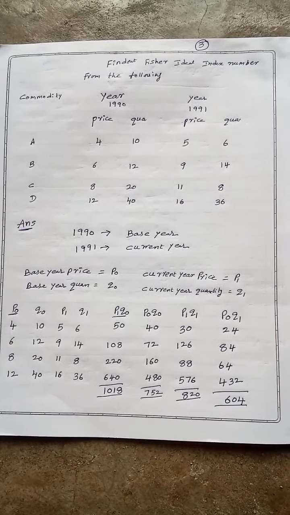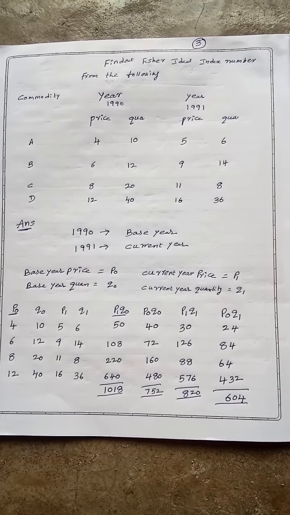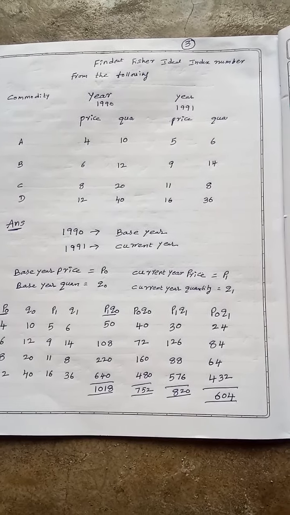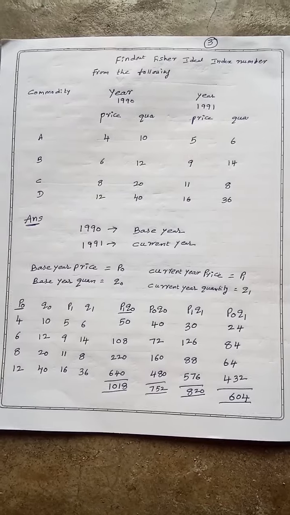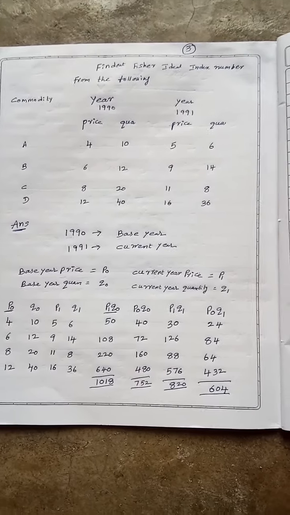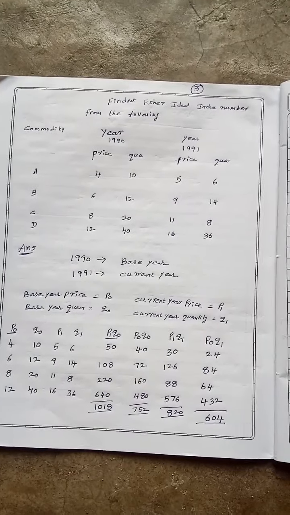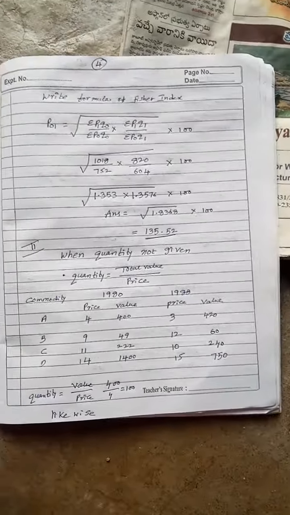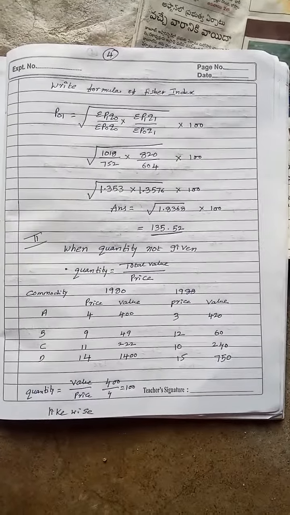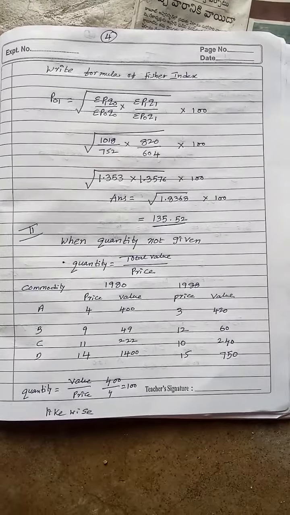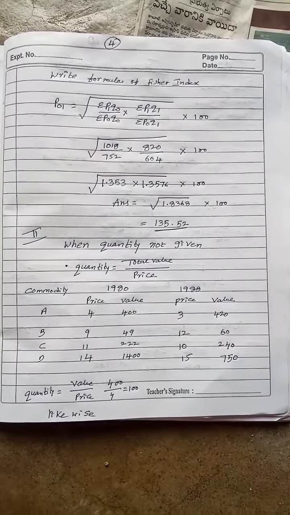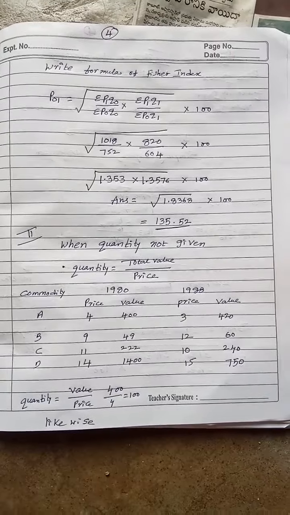P1 is 5, Q0 is 10. Likewise, I am doing the multiplication, then taking the total. After that, let us substitute in the formula so that you get the answer of the Fisher ideal index number.